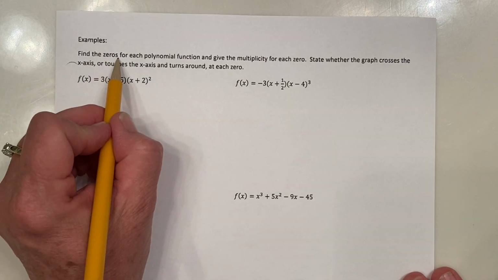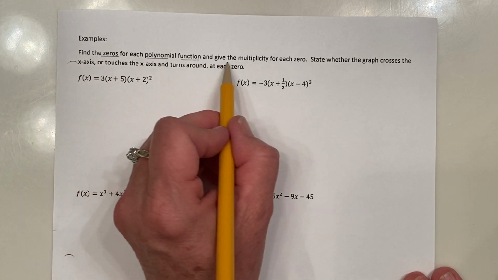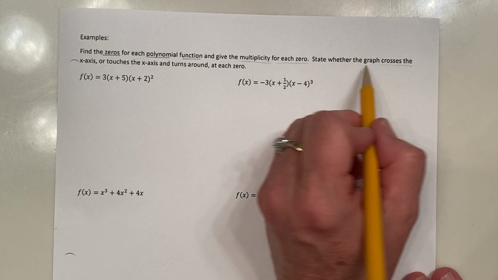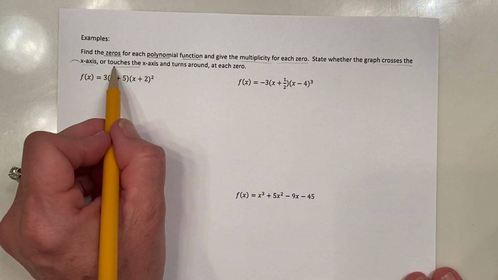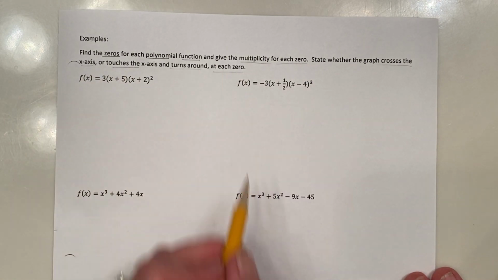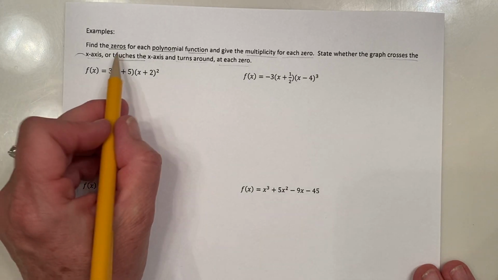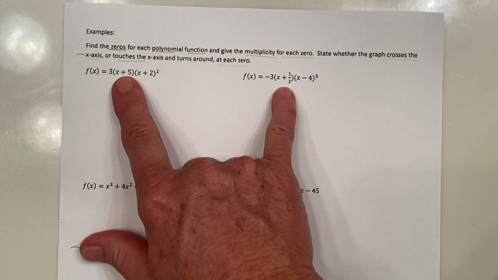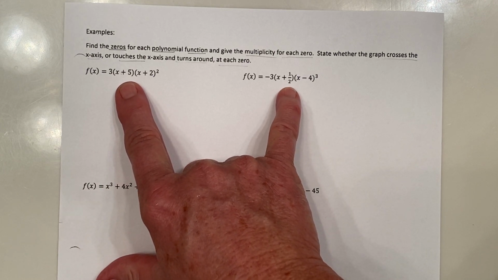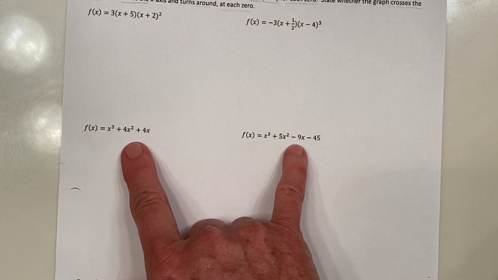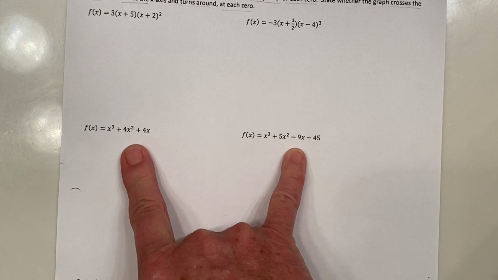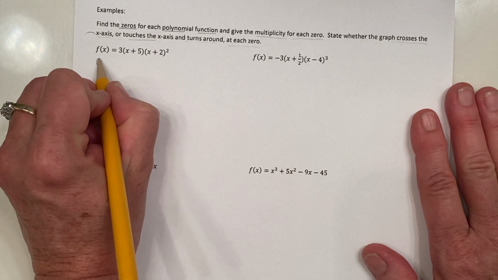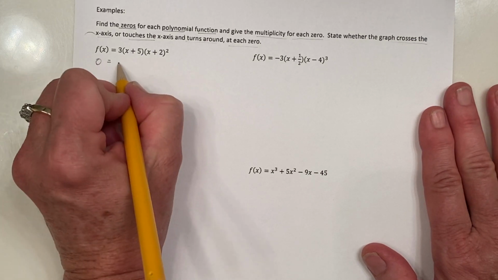All right, we're asked to find the zeros for each polynomial function and give the multiplicity for each 0. And then we're going to state if the graph crosses the x-axis, touches it, and turns around at each 0. So we have to find the zeros first. These two problems right here are going to be our easier ones because they're already factored for us. These two, when we find the zeros, we are going to have to do some factoring. So let's find the zeros. How we do that is we replace y, or f of x, with 0.